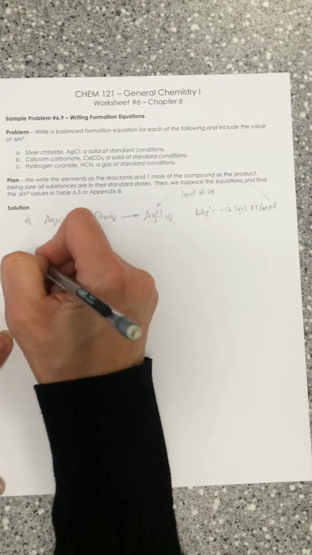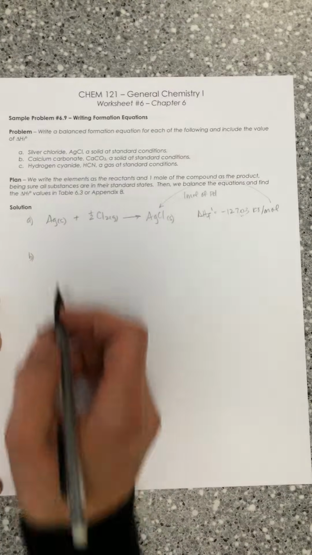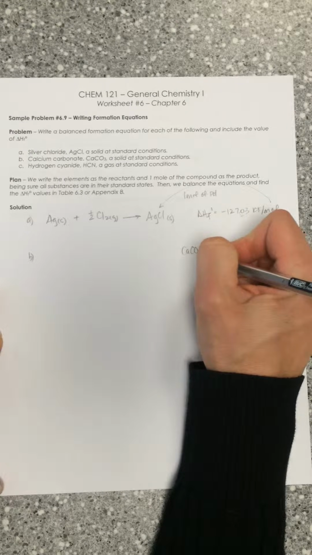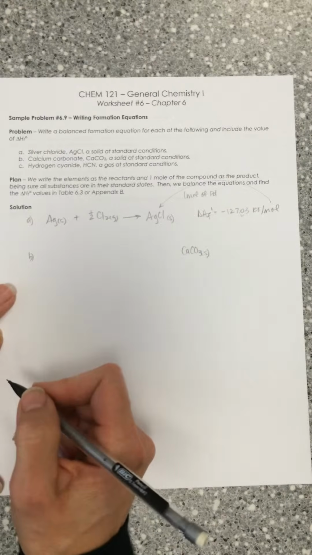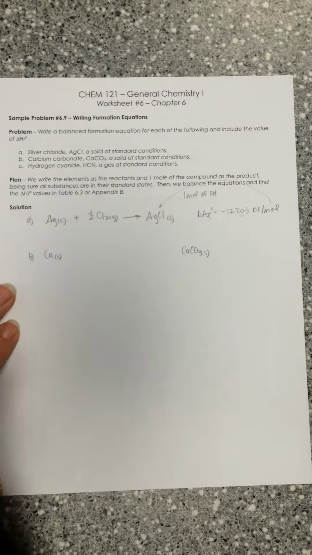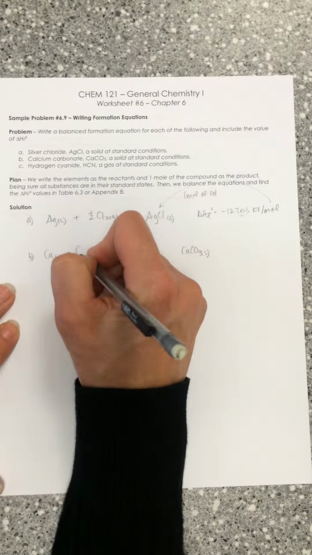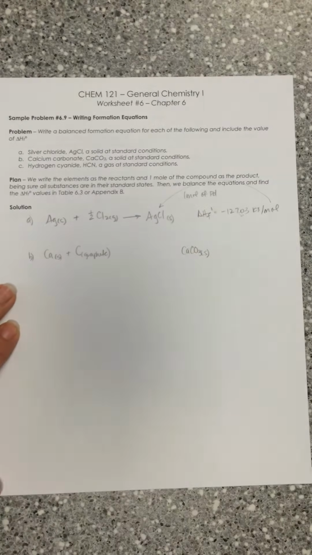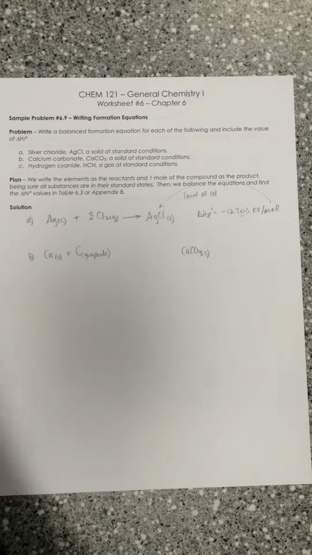All right, let's go ahead and run through these other ones. B is for calcium carbonate. So again, write calcium carbonate as your product and write what it's made from. Well, we've got calcium that's found as an elemental metal. The elemental form of carbon is graphite, and that's just something I want you to know, that the elemental form of carbon is graphite. I'll give you a little heads up if you forget that.